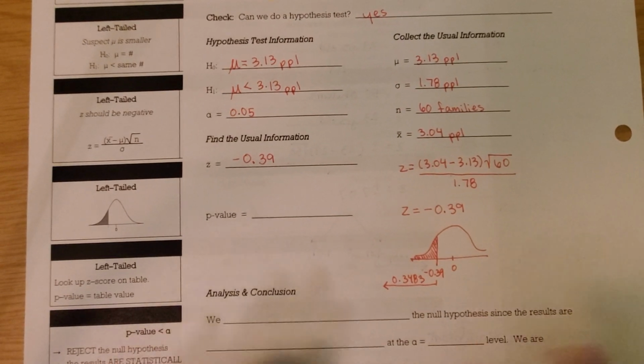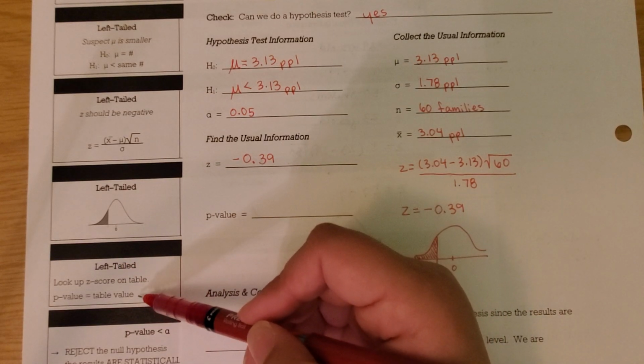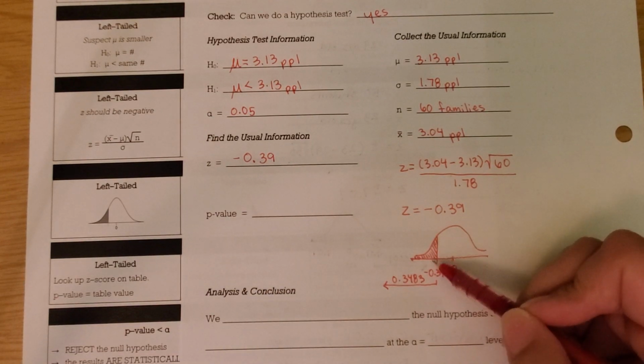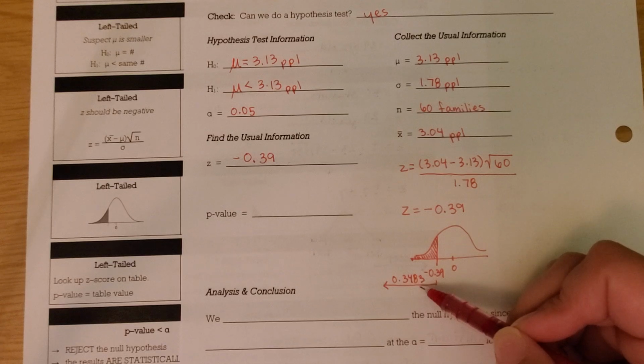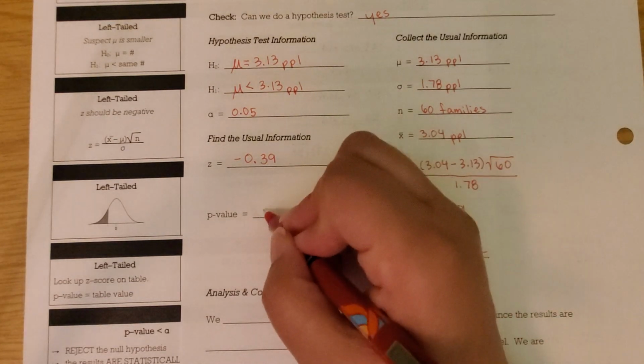Okay. Now, as per my steps, we looked up our z-score on the table, and then the p-value is that table value. And that makes sense with our previous problems from before. When you shade left, whatever you get from the table is going to be your area. So we have 0.3483.